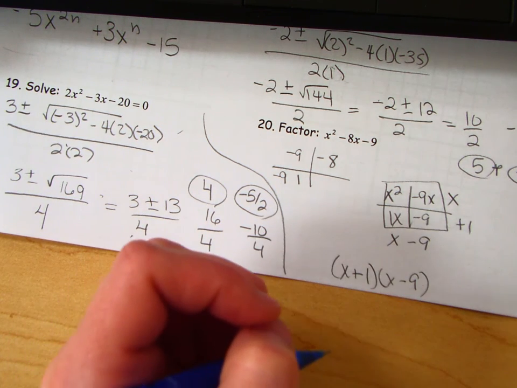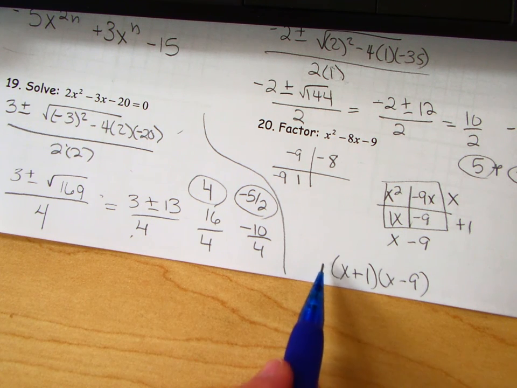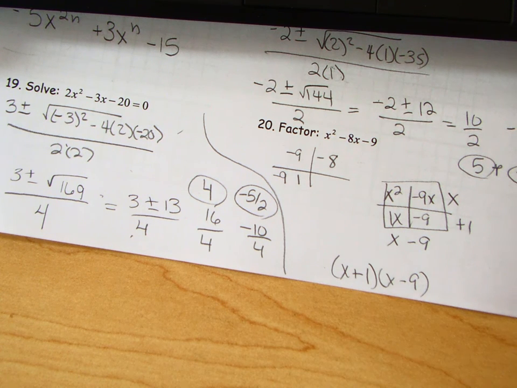On the test, if there's a GCF, please make sure you take it out. Make sure it ends up in the front of these parentheses. I'm saying it because it happens. And do not use a quadratic formula.